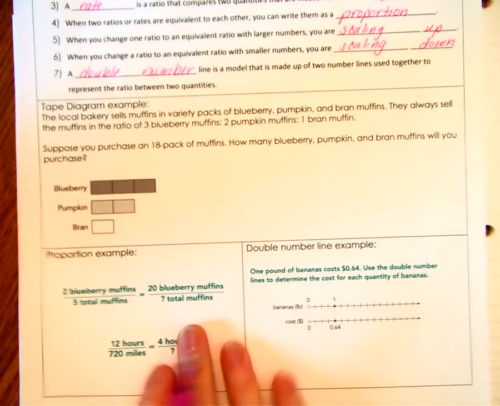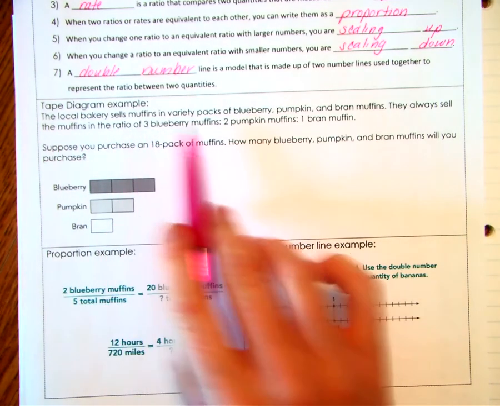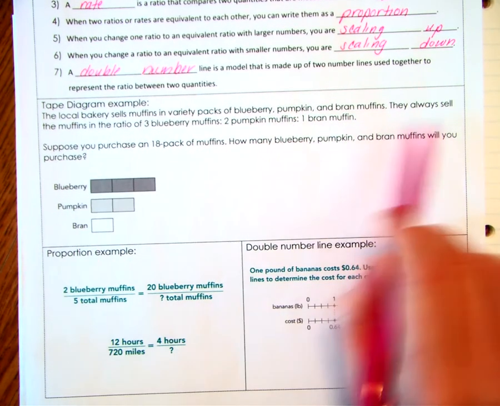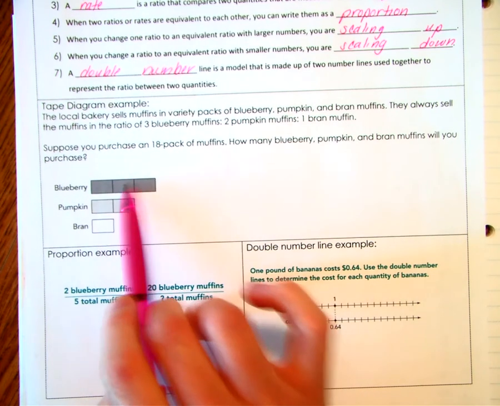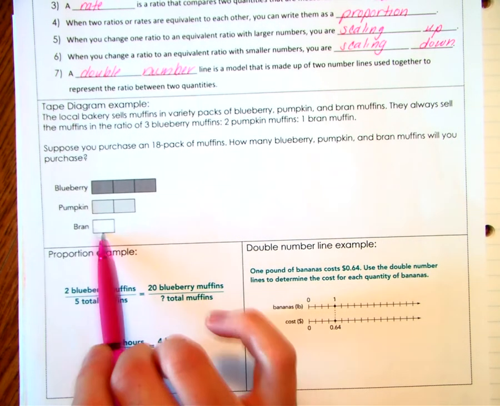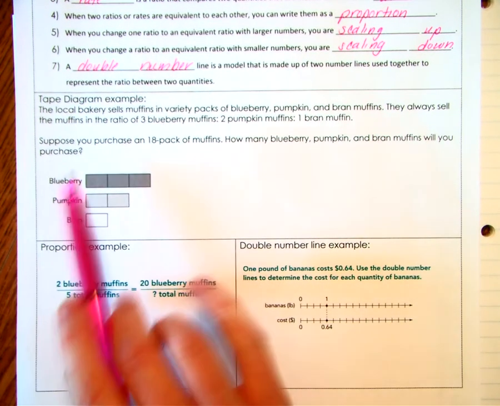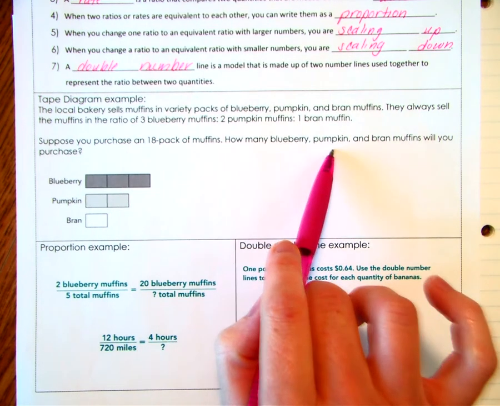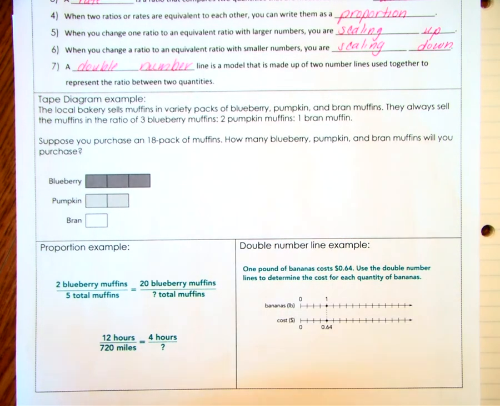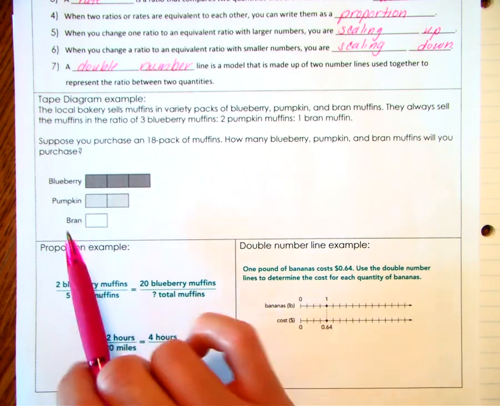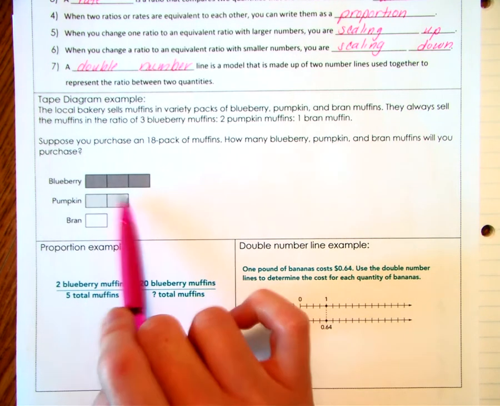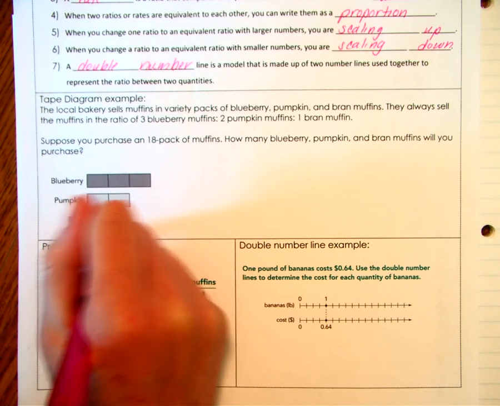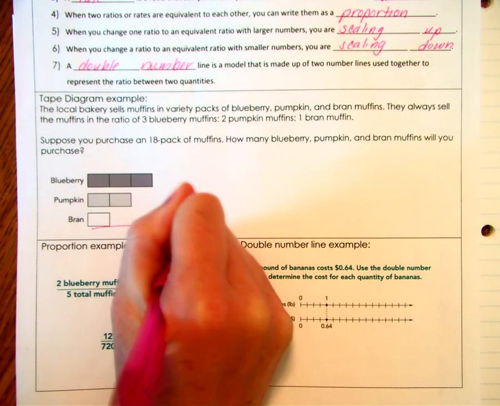Moving on. Tape diagram example. The local bakery sells muffins in variety packs of blueberry, pumpkin, and bran muffins. They always sell the muffins in a ratio of 3 blueberry, 2 pumpkin, and 1 bran. Suppose you purchase an 18-pack of muffins. How many blueberry, pumpkin, and bran will you purchase? Well, let's analyze. How much is normally in a pack? 1, 2, 3, 4, 5, 6. But they're saying instead of having 6, you're going to have a total of 18.